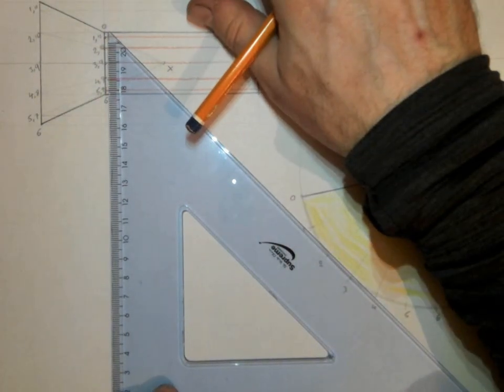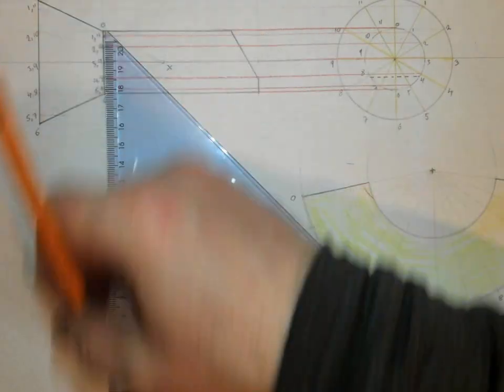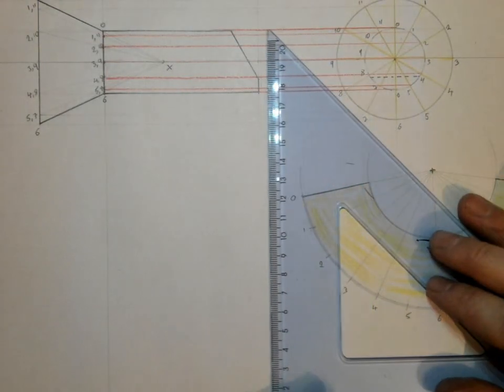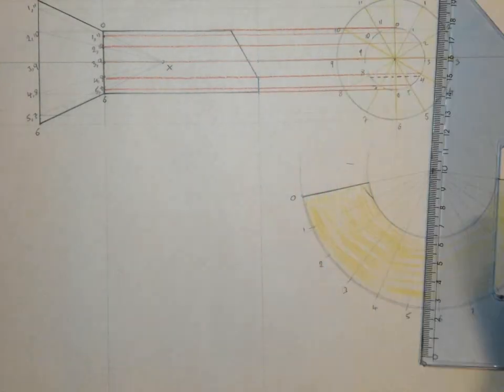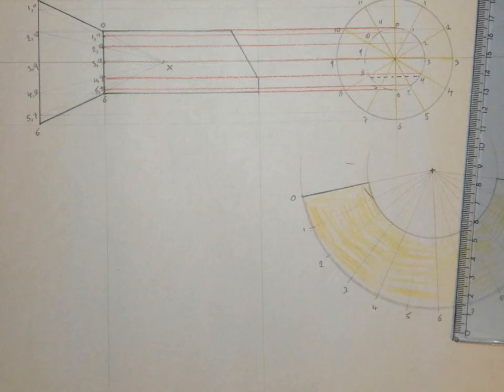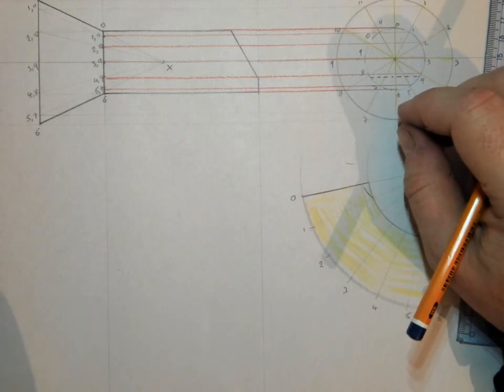Okay, so focus that a little bit. Alright, so projecting down here and projecting down here.